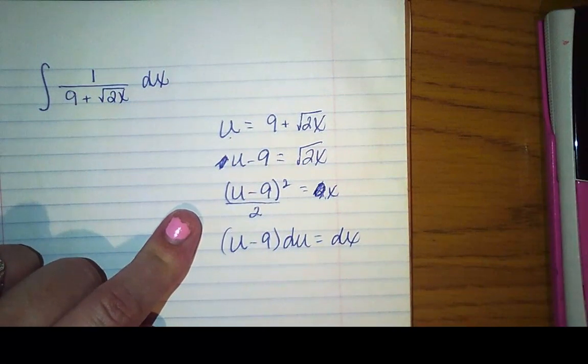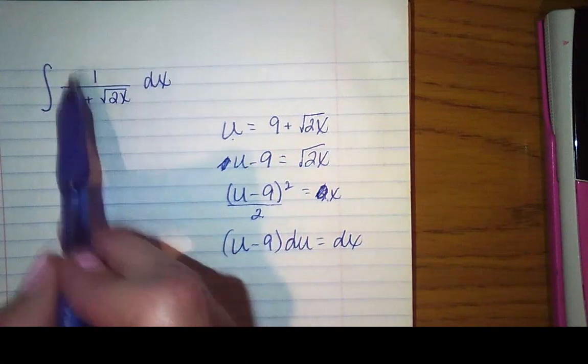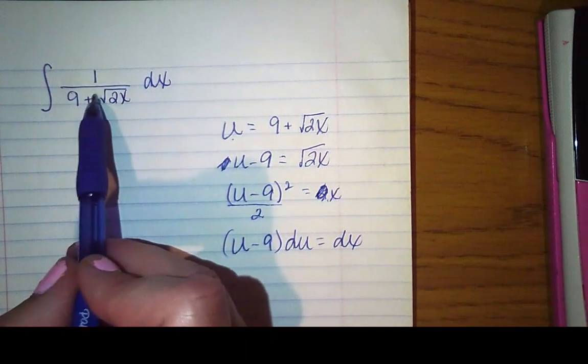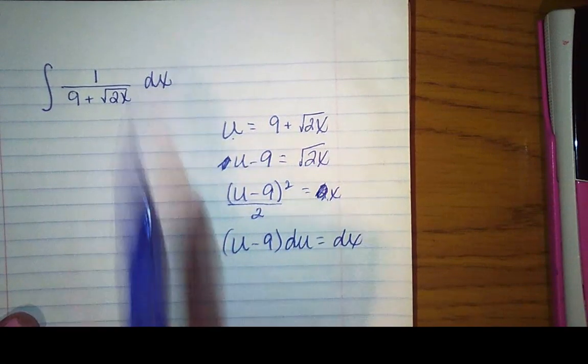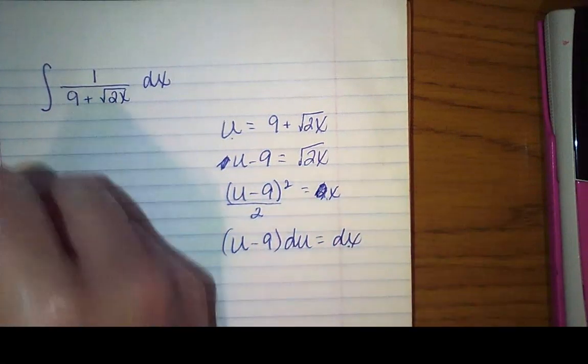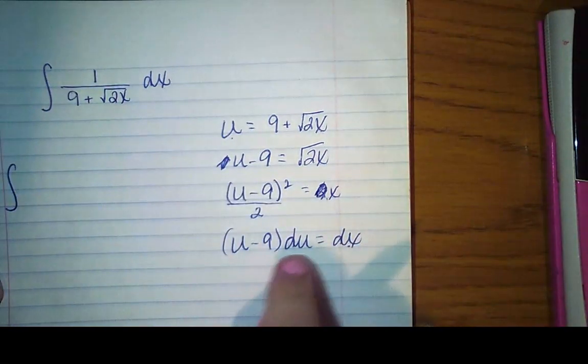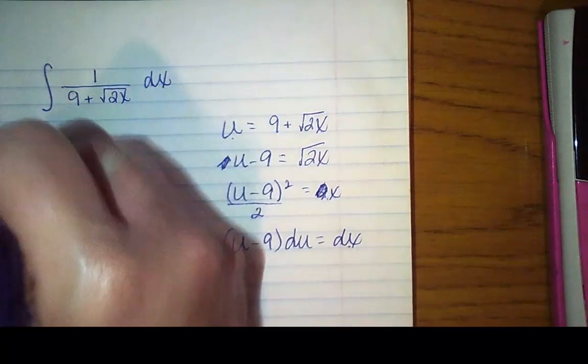When I do this, I'm going to take bits and pieces and substitute into the integral. So I need the dx. Do I know what dx is? I do. When I resubstitute, my dx is going to become (u minus 9) du.